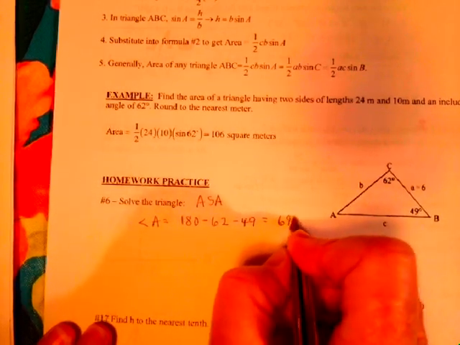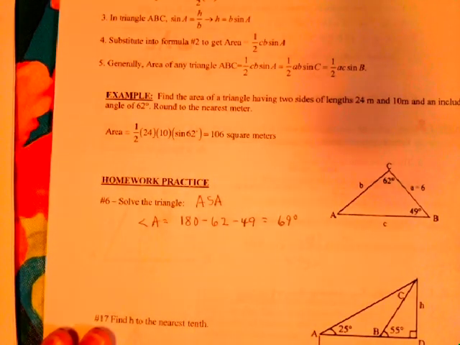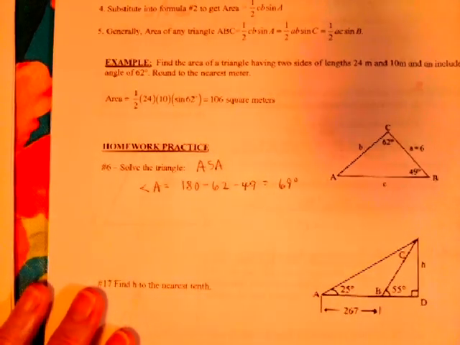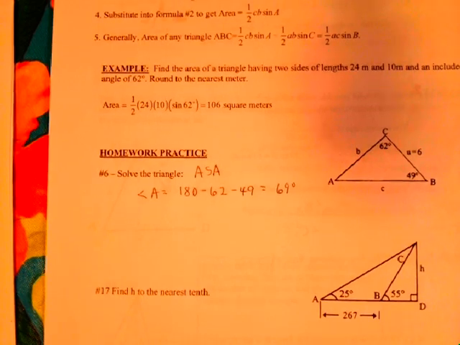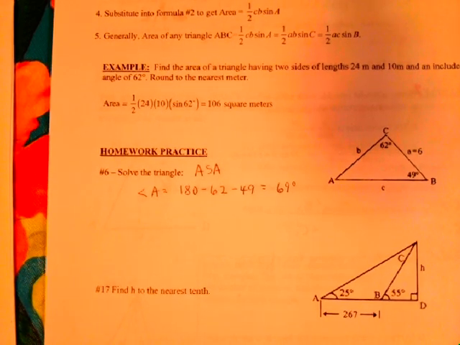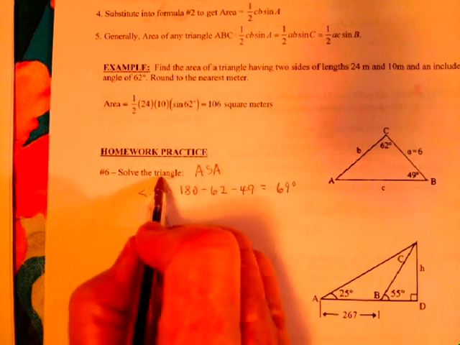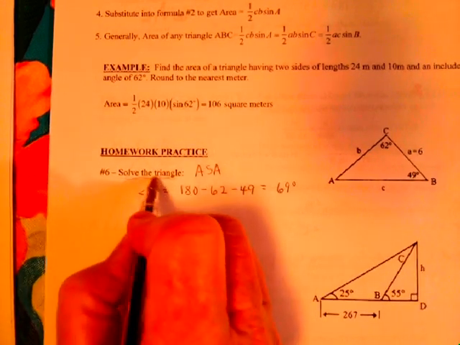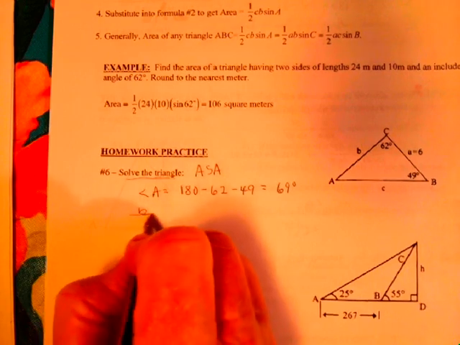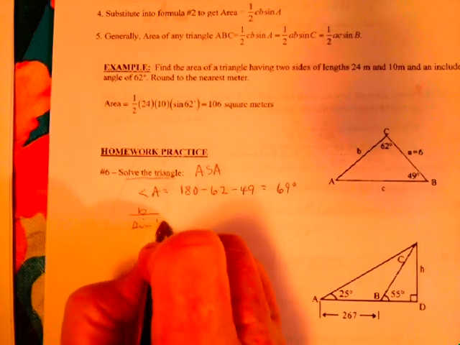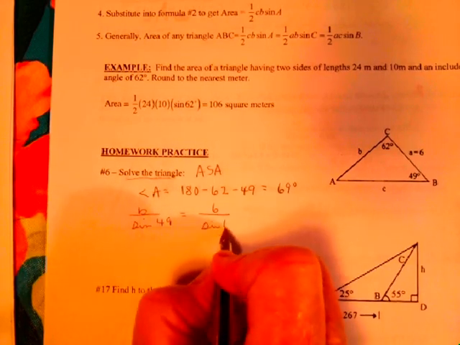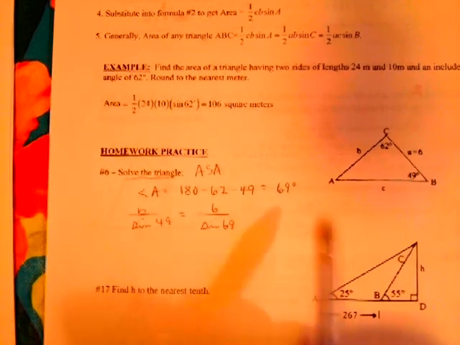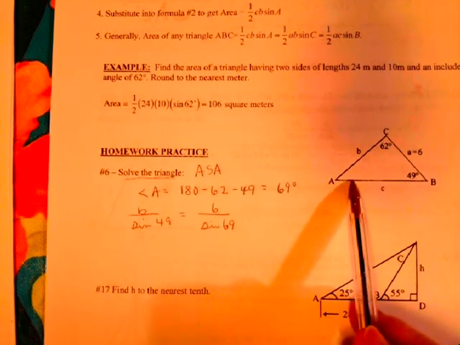Angle A is 69 degrees. This says solve the triangle. B is to the sine of 49 as 6 is to the sine of 69. Notice I had to find angle A so that I could make this ratio.